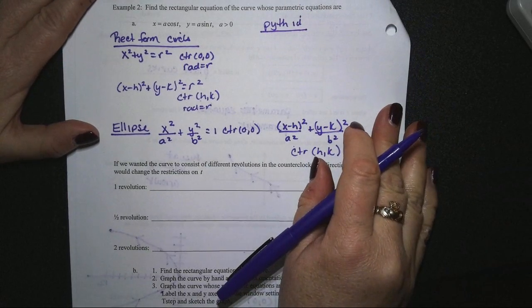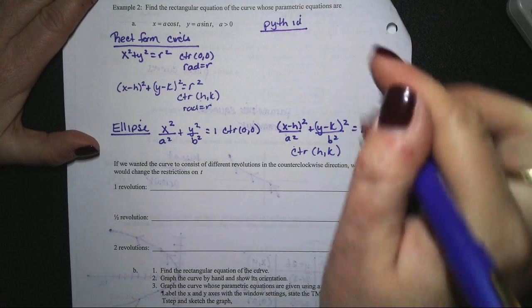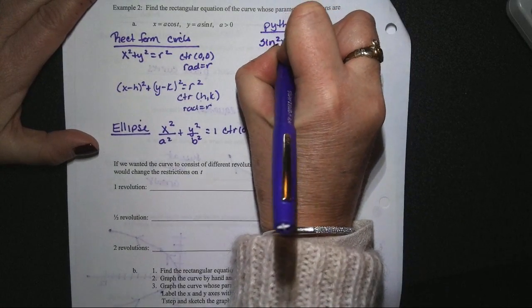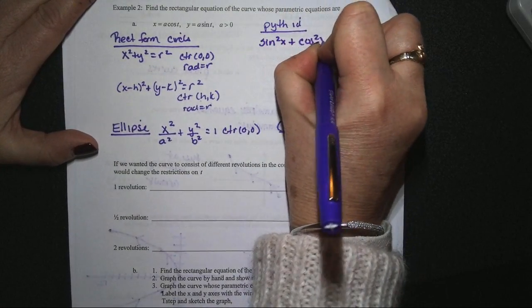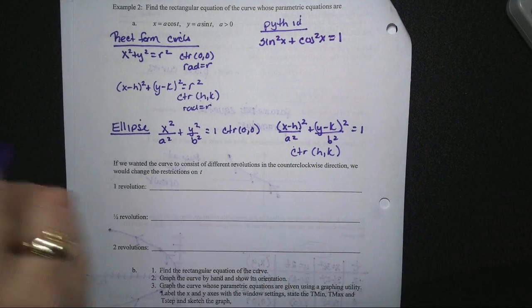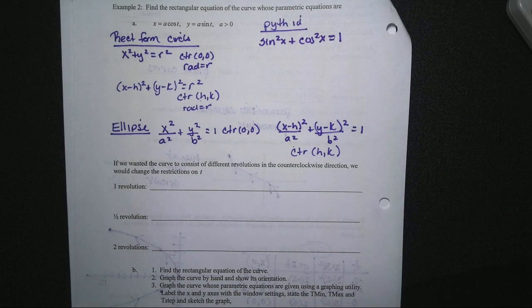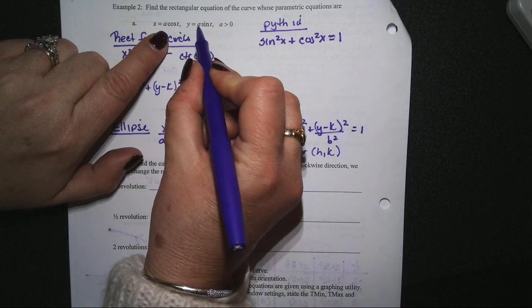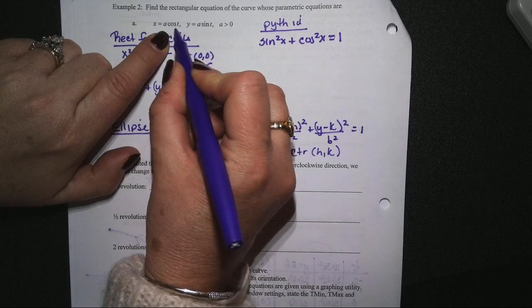The Pythagorean identity, remember, that we talked about with sine and cosine, is sine squared x plus cosine squared x is equal to 1. So the way you convert an equation from parametric into rectangular is you've got to take your equation and you're going to solve for sine and cosine.